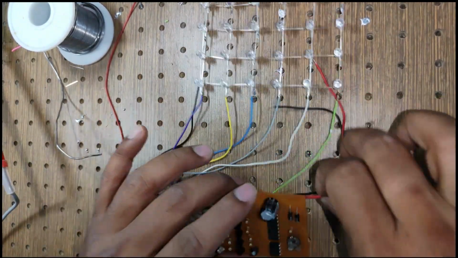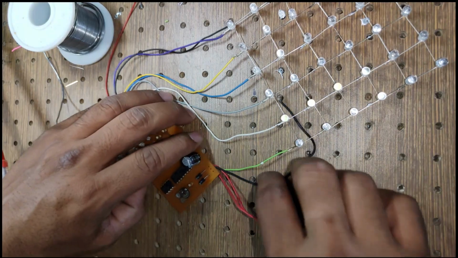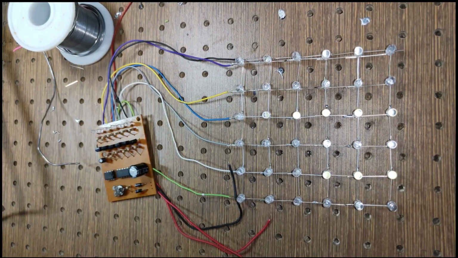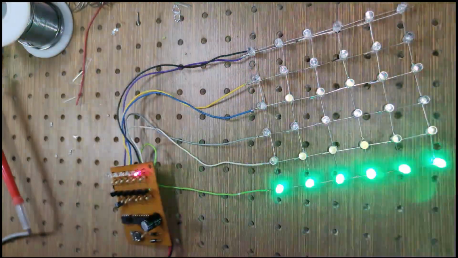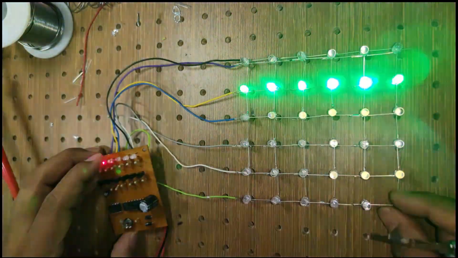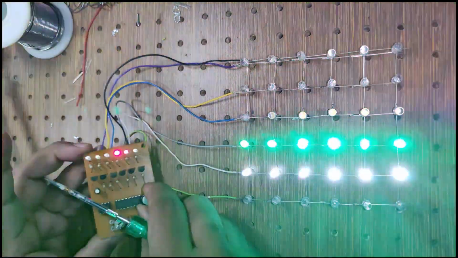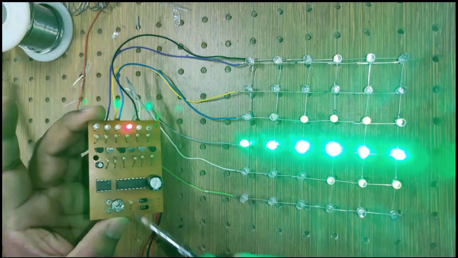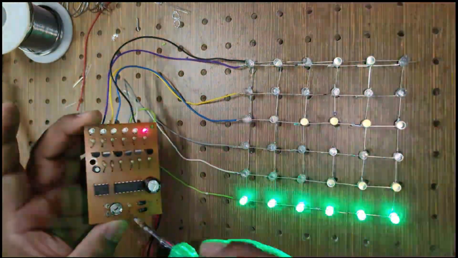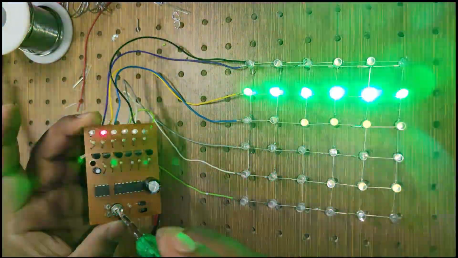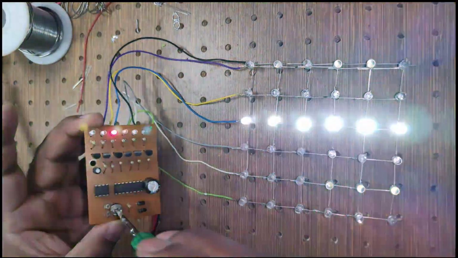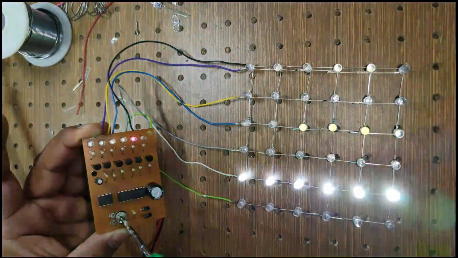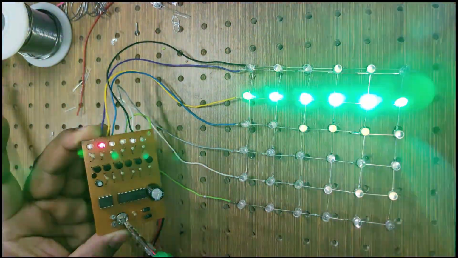Now we require 12 volts over here. Okay friends, so you can see that 6 channel. With the help of the preset, I'm going to change the frequency of IC 4017, and as we change the frequency you can see how the output changes. Now I have to increase the frequency, now I have to decrease the frequency slowly.